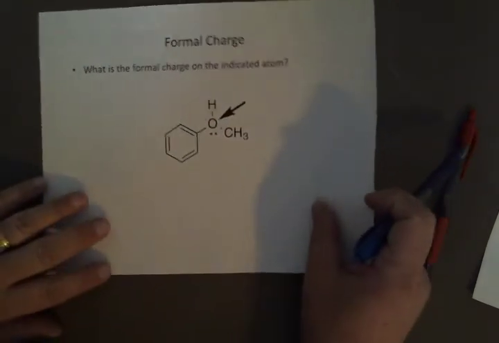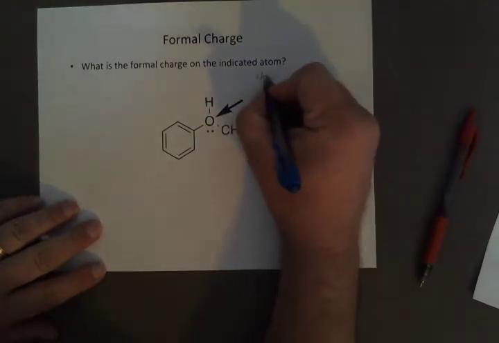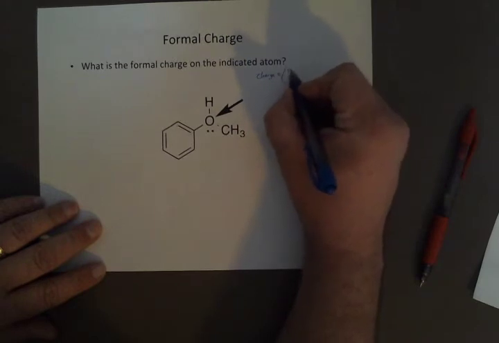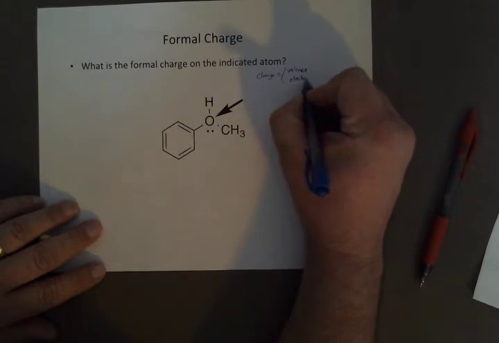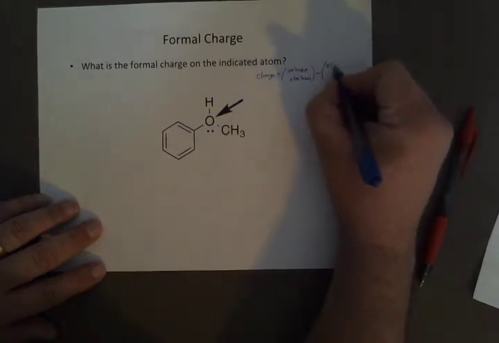So formal charge. For formal charge, the charge is equal to the valence electrons minus how many electrons now.